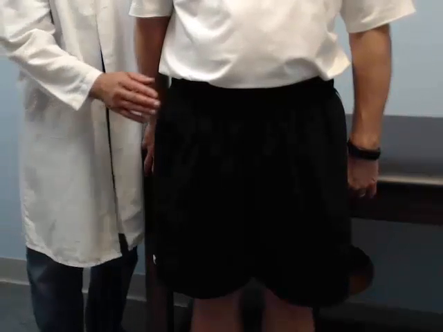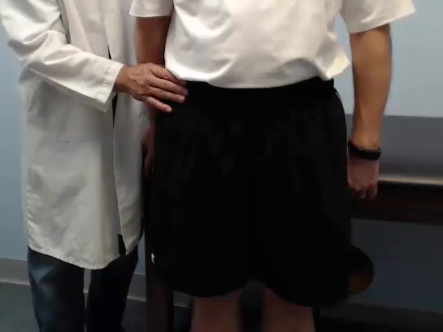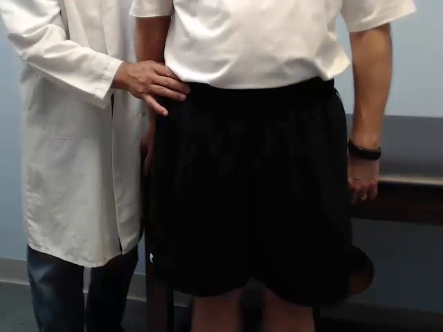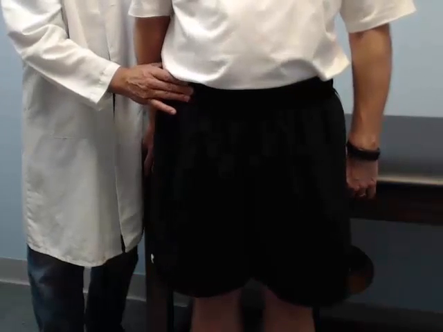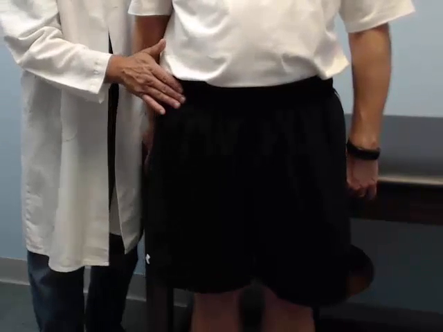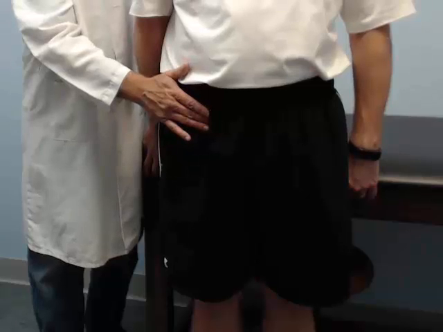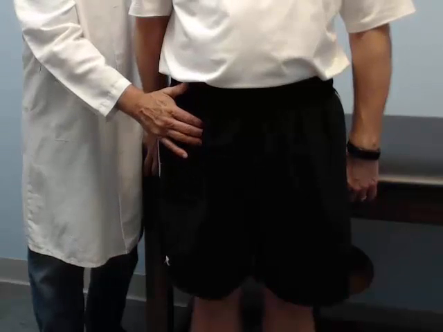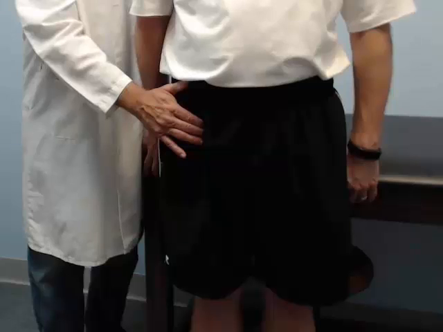Next is an artery, the femoral artery. You will be taking a pulse of the femoral artery. First, locate the ASIS, find the inguinal ligament, go to the midpoint, then drop just below and feel for the pulse.